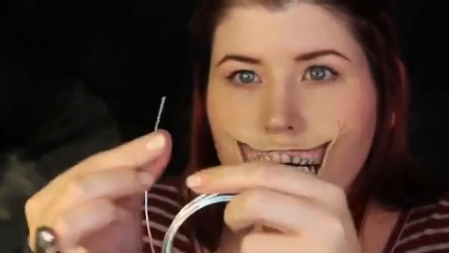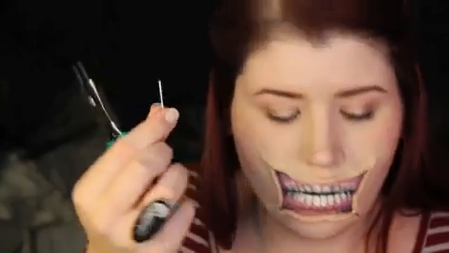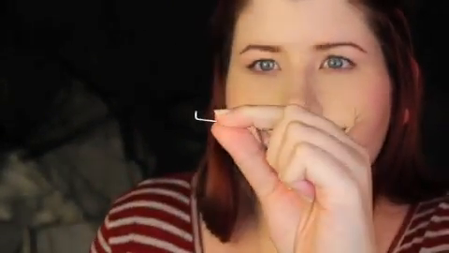I used a craft wire to make some staples. I just cut little pieces of the wire and then bent them to make them look more staple-like. And then I'm going to place them in the corners of the mouth. I applied them with an eyelash glue and just placed them in the corners. And you can also press it down into the wax to make it appear like it's really in the skin.